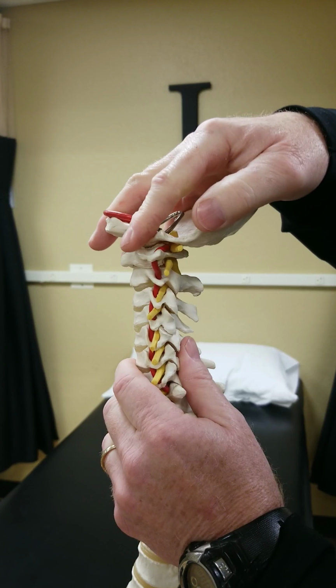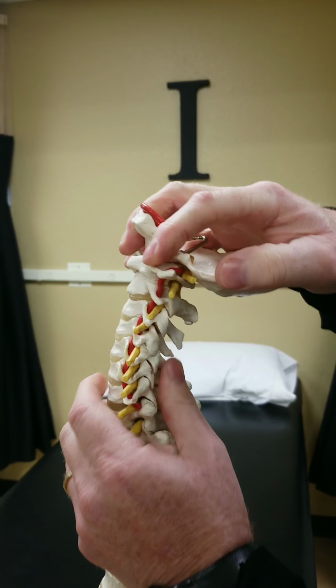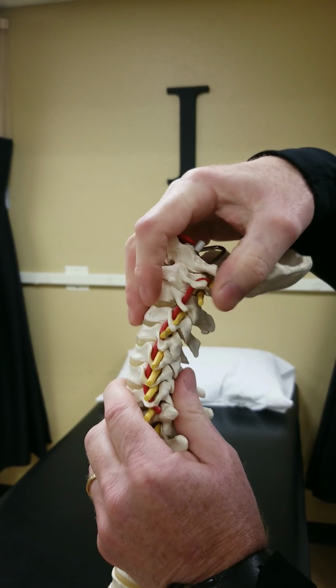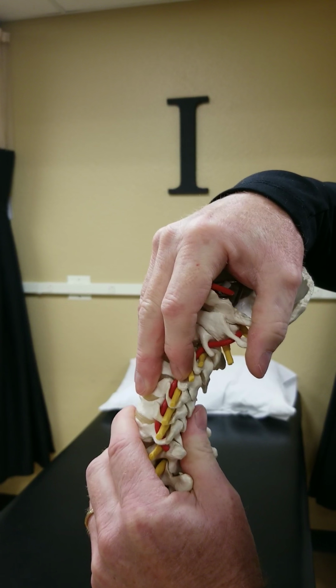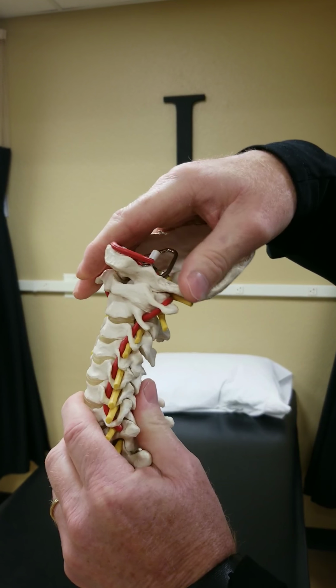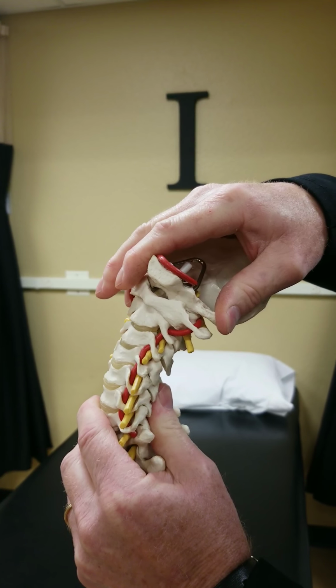With the Sperling's, we're not only going to extend, but now we're going to rotate, and you'll see how that will close down on a nerve as you rotate. You're going to be closing down on the same side that you rotate to.